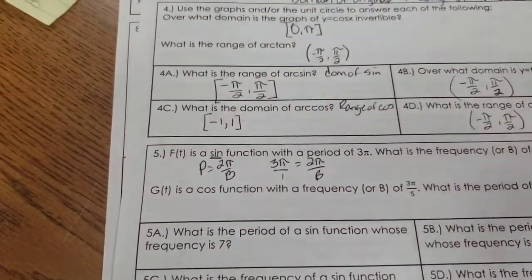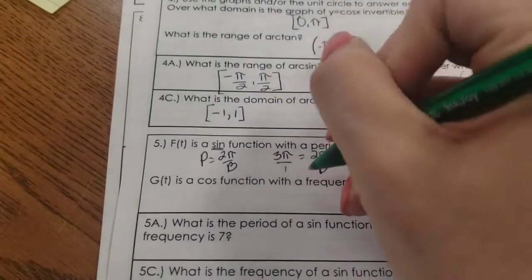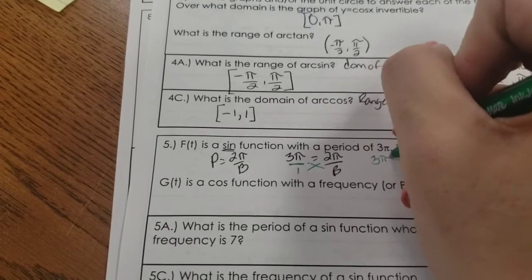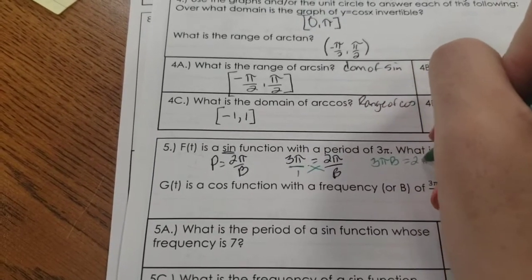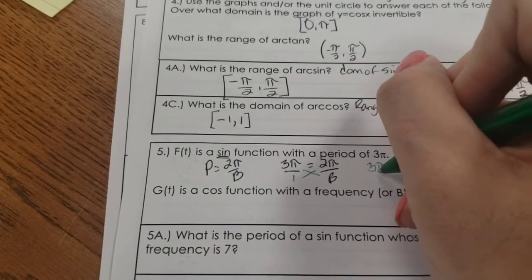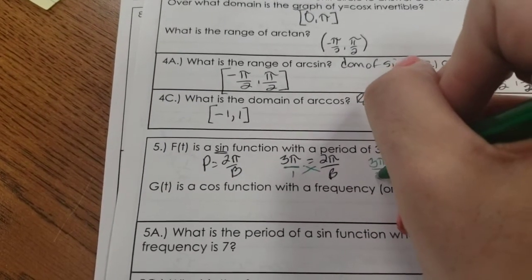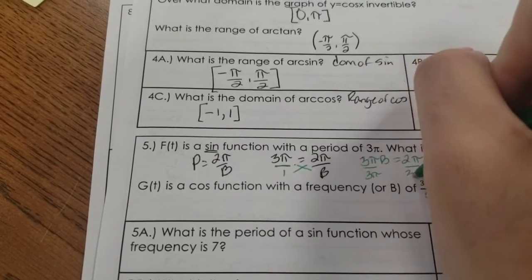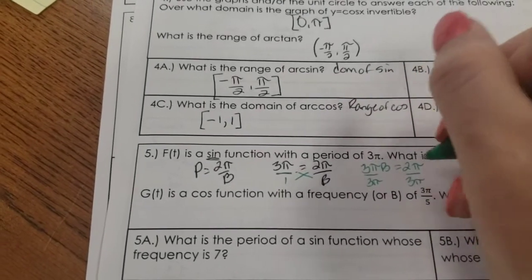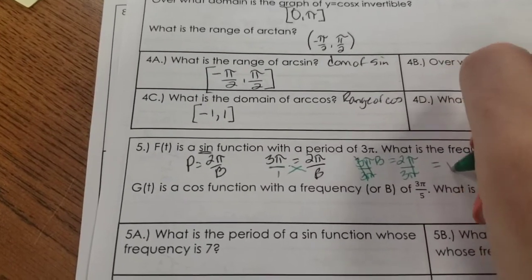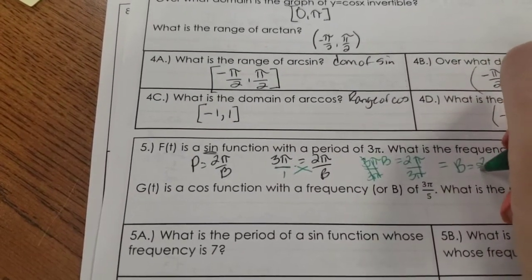I can add a 1 under here so that we can cross multiply. So I get 3 pi b equals 2 pi. Then I'm going to divide both sides by 3 pi to get b all by itself. My pi's cancel out over here, and b equals 2/3.